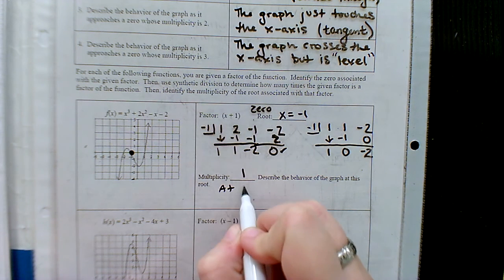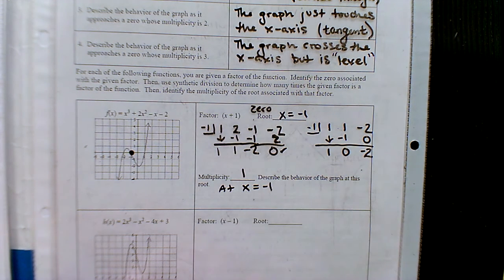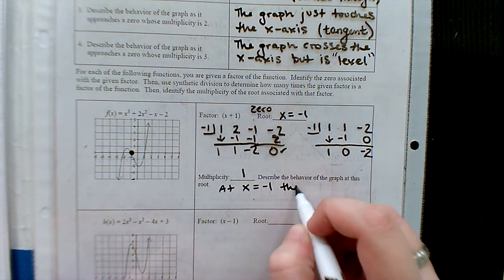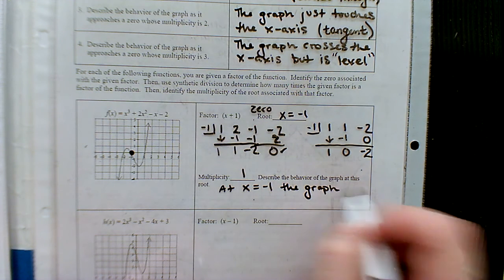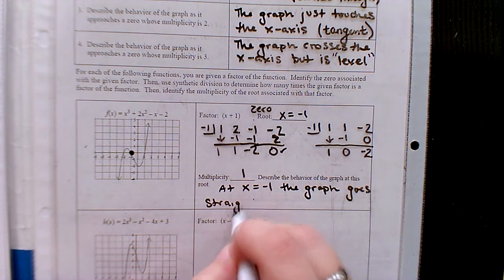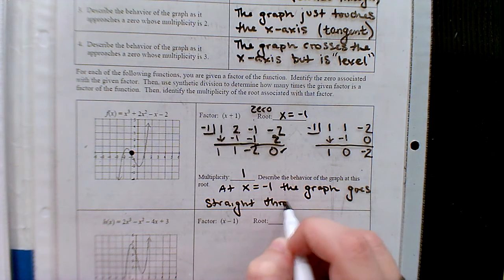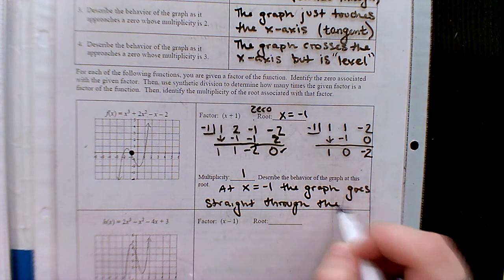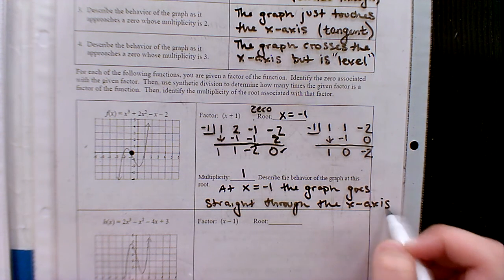Okay, so we'll say at the x location of -1, the graph goes straight through the x-axis.